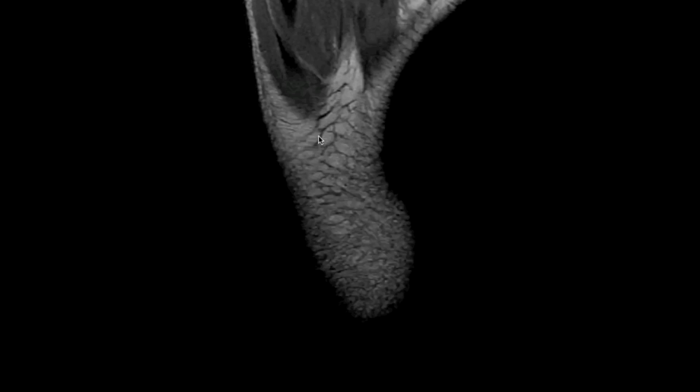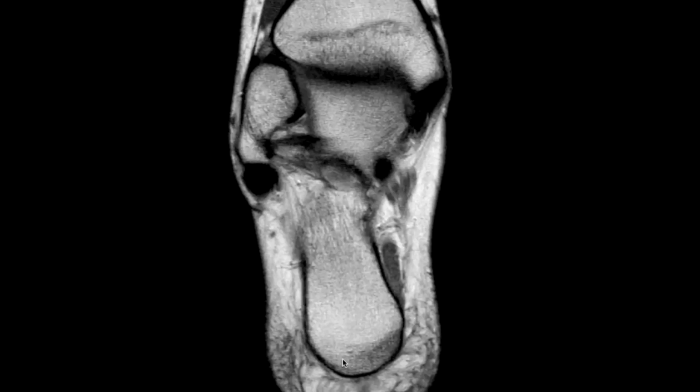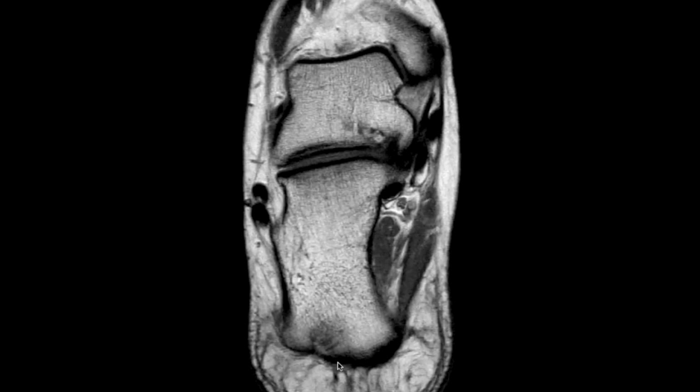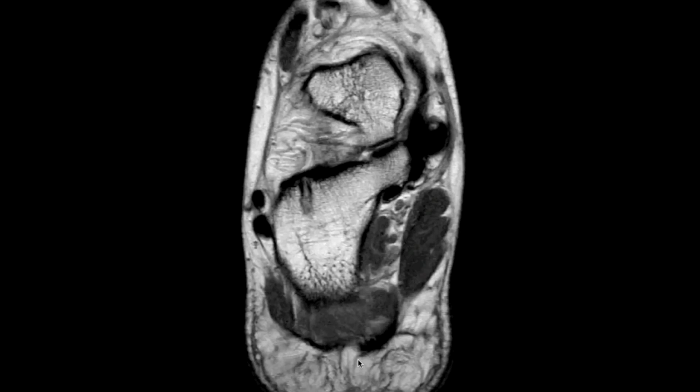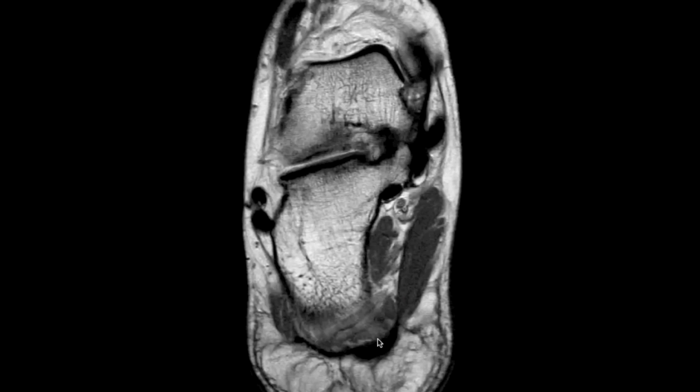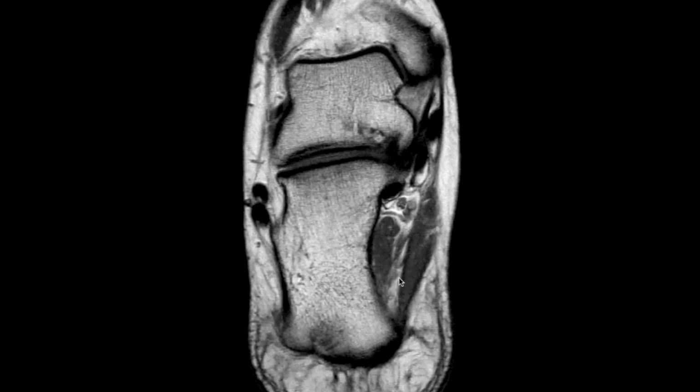So starting posteriorly on the coronals, we really don't see the Achilles tendon to advantage, but we can follow along the plantar aspect of the calcaneus, the plantar fascia. And the plantar fascia has three components. There is a medial cord, there is a central cord, and a lateral cord. The central cord being the most robust of the three cords, and they all attach here.